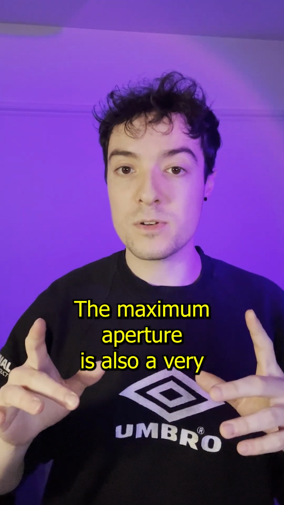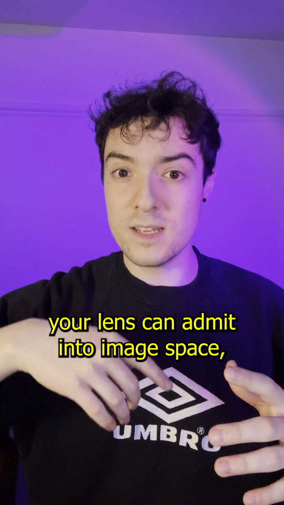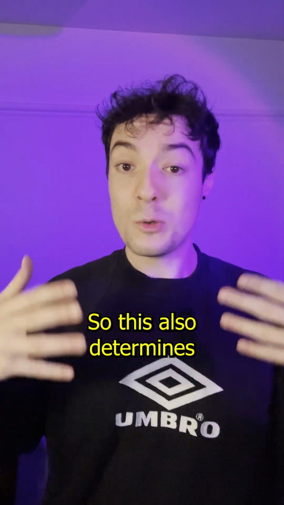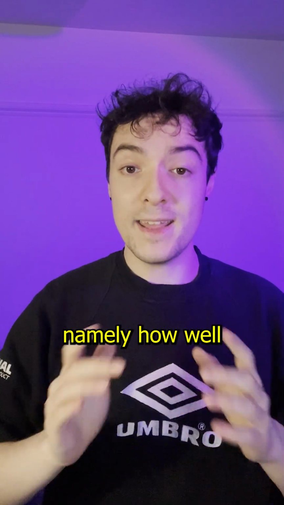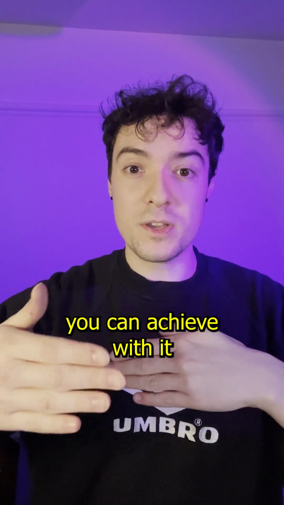The maximum aperture is also a very important measurement, as it determines how much light your lens can admit into image space, and that is the space where your final image is formed on the sensor. So this also determines quite a few things, namely how well your lens performs in low light, as well as how shallow a depth of field you can achieve with it.